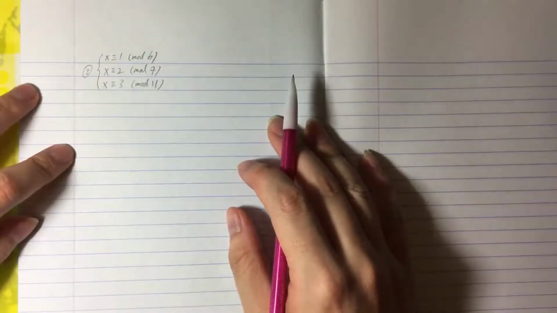Next example: x congruent to 1 mod 6, x congruent to 2 mod 7, and x congruent to 3 mod 11. If there are 3 linear congruences, solve one of them first, substitute the answer into the second one, solve the second one, and then substitute that answer into the third one to get the final answer. Usually we start from the one that has the largest modulus. Let me start from the last one first.